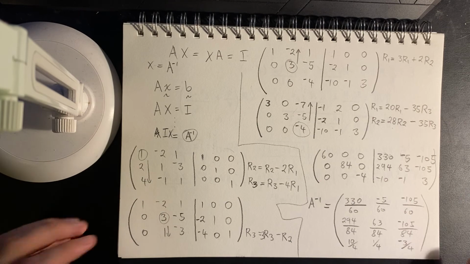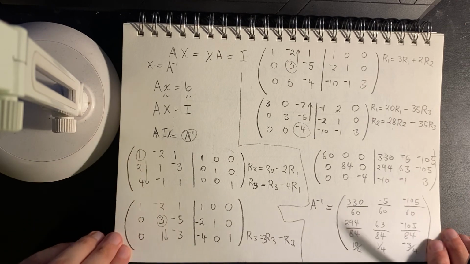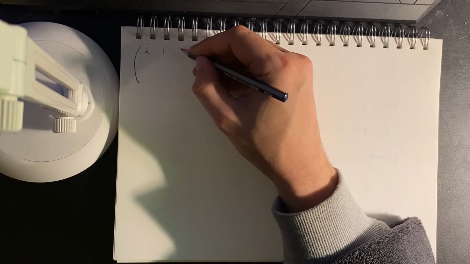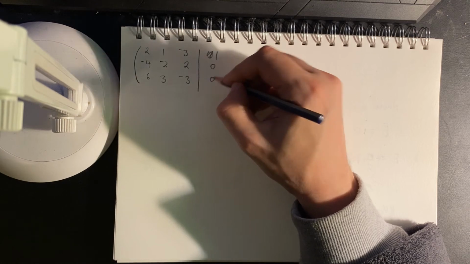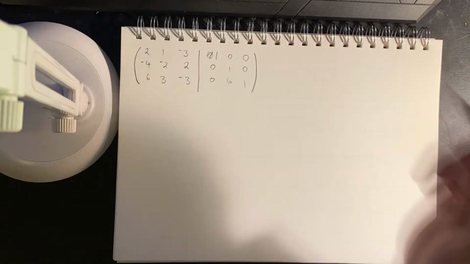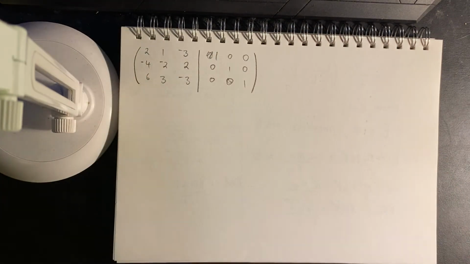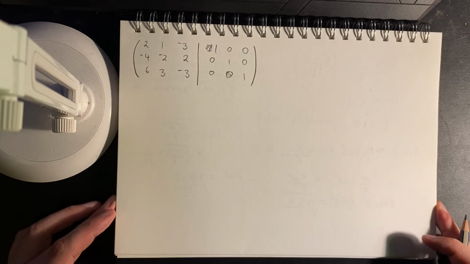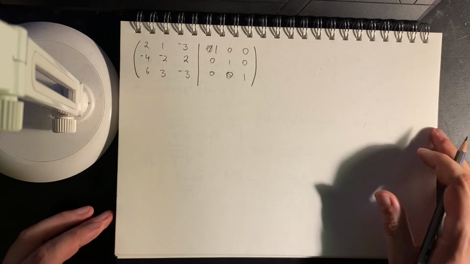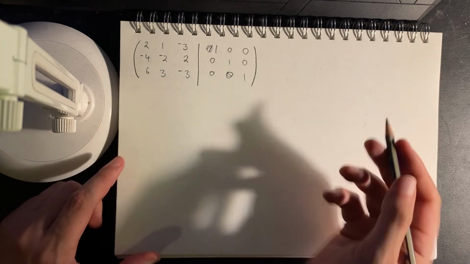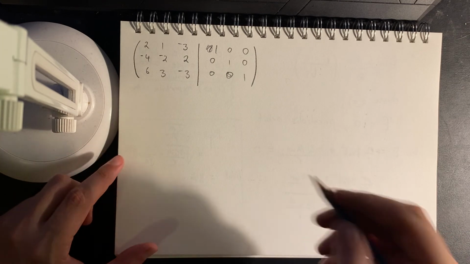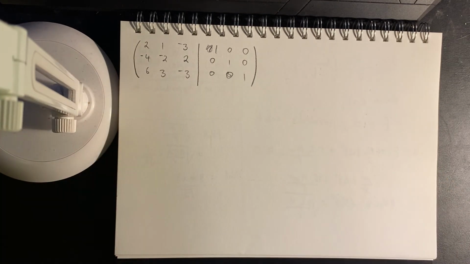That's how you do a matrix inverse. Let's go through another example. Okay. This corresponds to the matrix in the last video, which that system did not have a solution. So let's see what the inverse looks like. See if we have any more luck with that. So we'll go through the same steps as before.